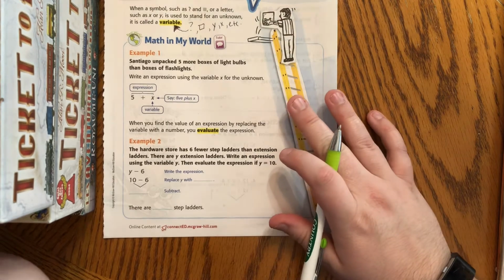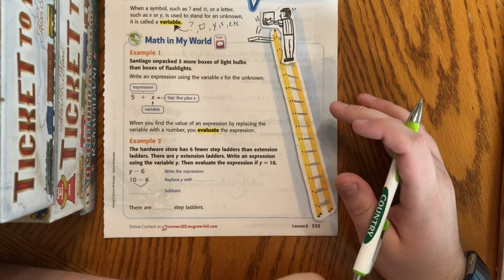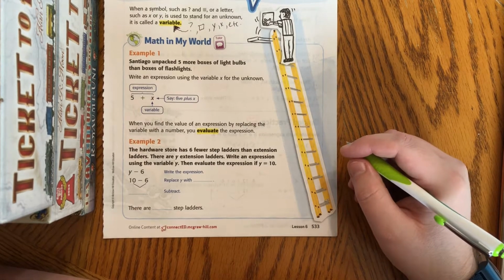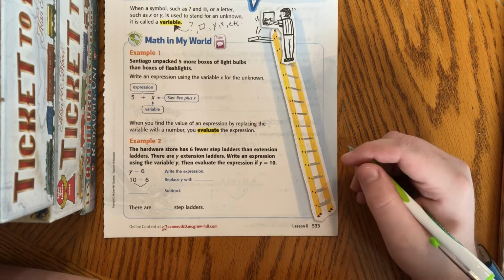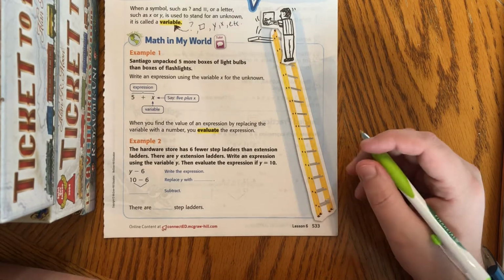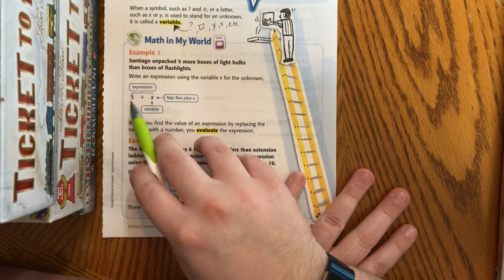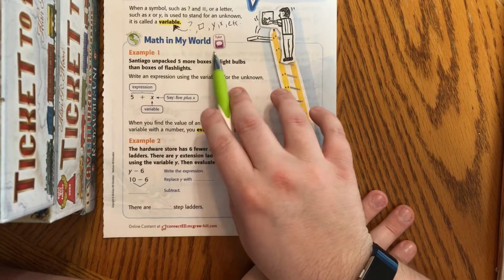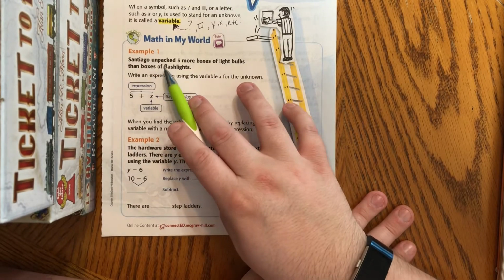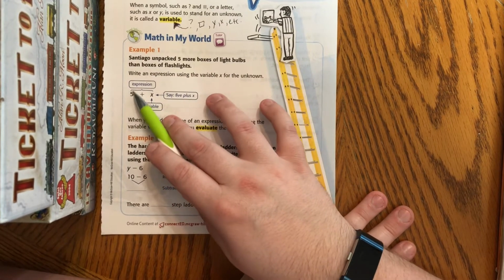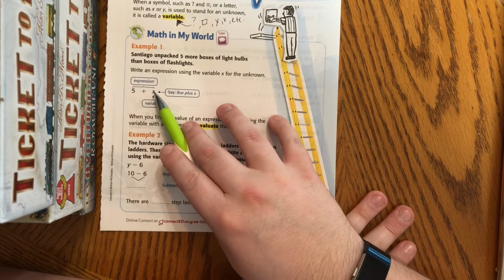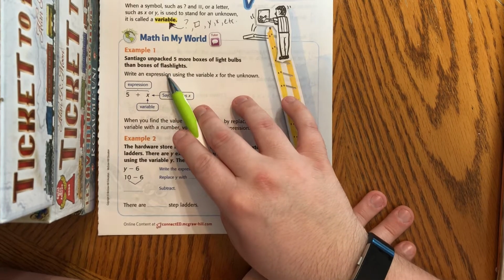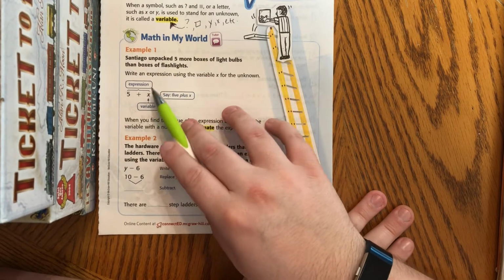So it says, Santiago unpacked 5 more boxes of light bulbs than boxes of flashlights. Write an expression using the variable of X for the unknown. So we have 5 plus X, because he unpacked 5 more boxes of light bulbs than boxes of flashlights. So we have 5 more boxes of light bulbs plus X. We don't know what X is. We don't know how many boxes of flashlights he unboxed. Okay, so that's why it's an X.